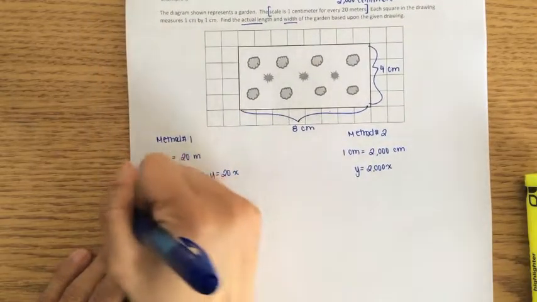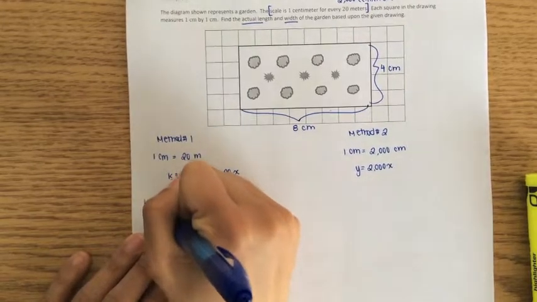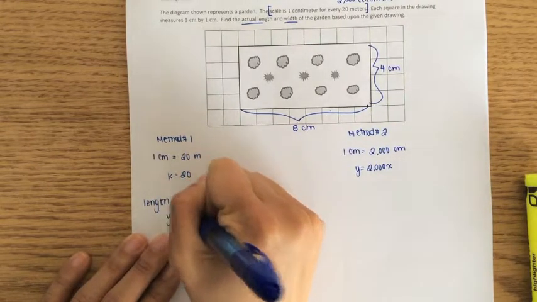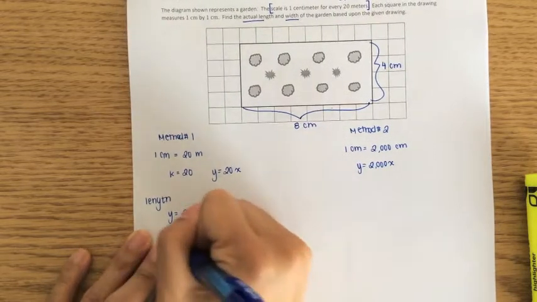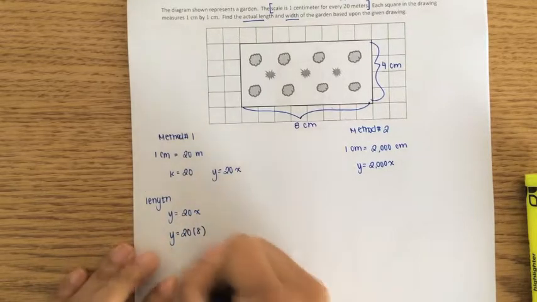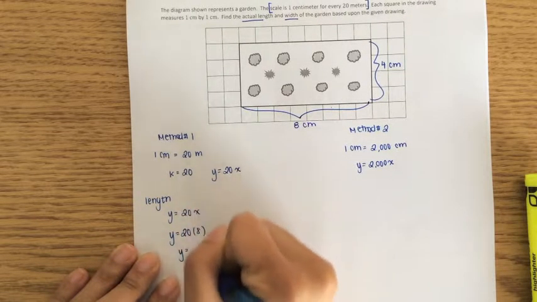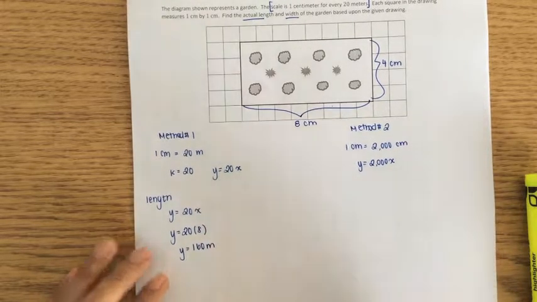So for method 1, let's find our length first. Using y equals 20x, we're going to replace x with 8 centimeters. So that means our length is going to be 160 meters.